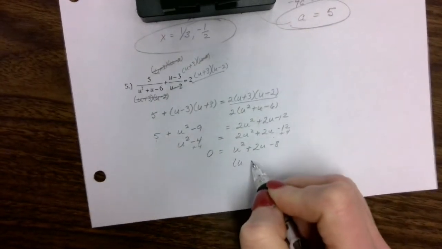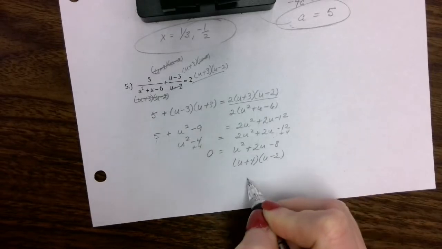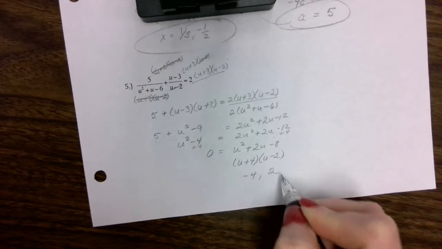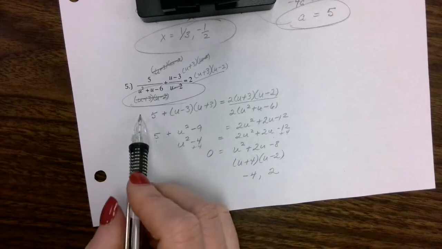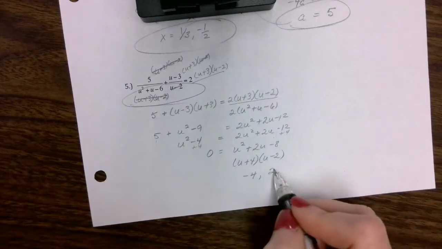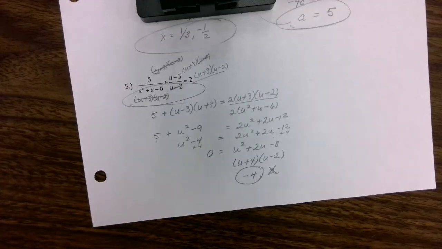So I have u plus 4 and u minus 2, so a negative 4 and a positive 2. If we go back up and look at our denominators, the 2 will not work, but the negative 4 will. So I have one answer for that.